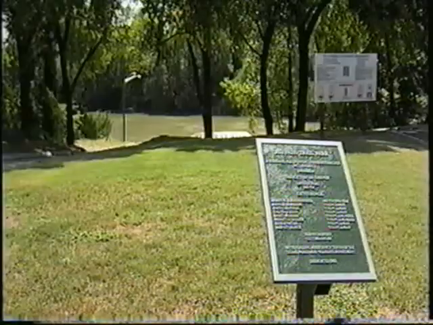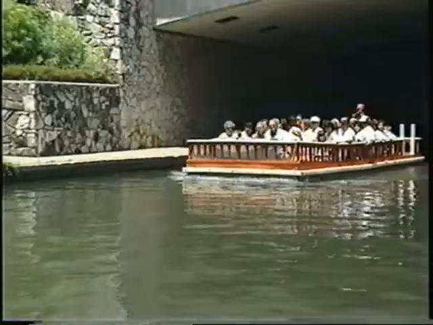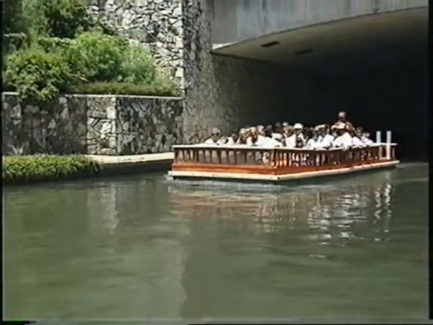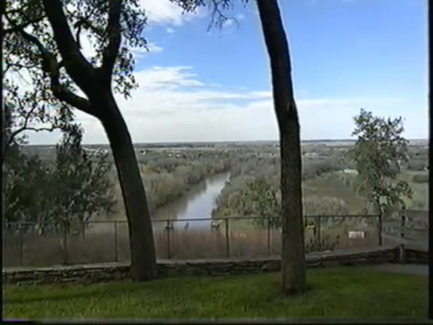Rivers provide valuable water for Texans. They supply water to irrigate crops. They are also a source of transportation. Many towns and cities grew up along the rivers in Texas.